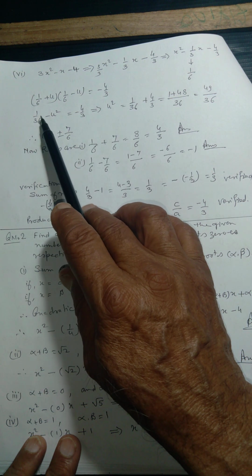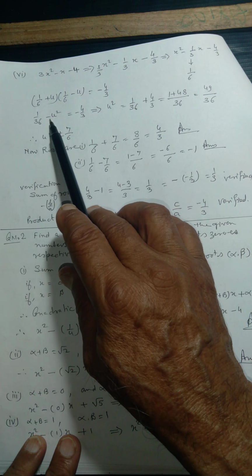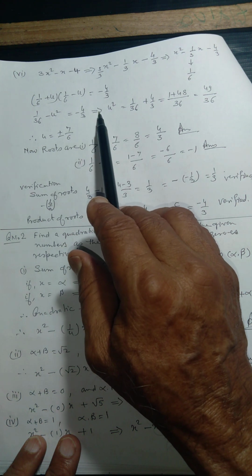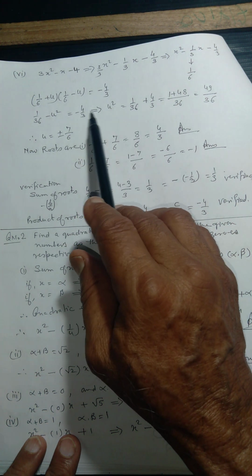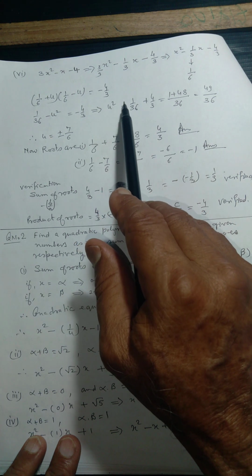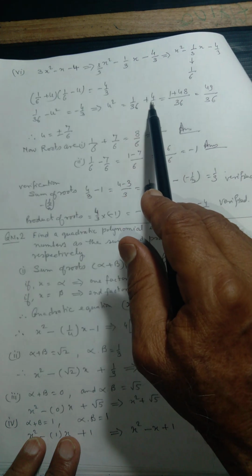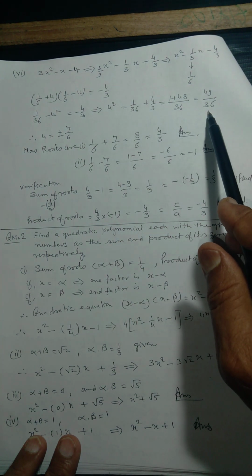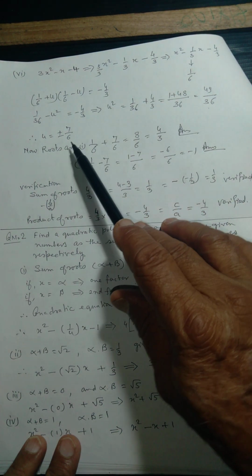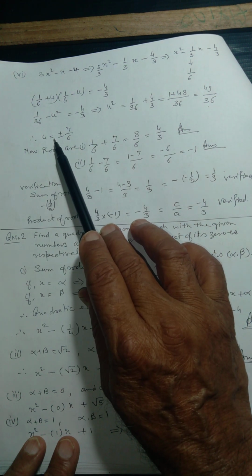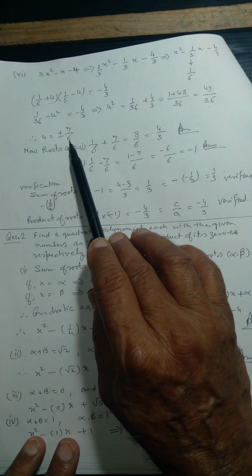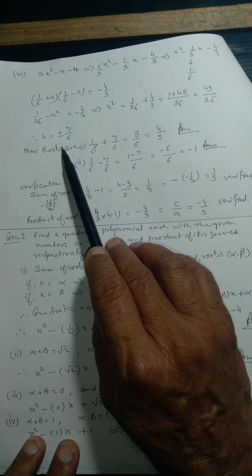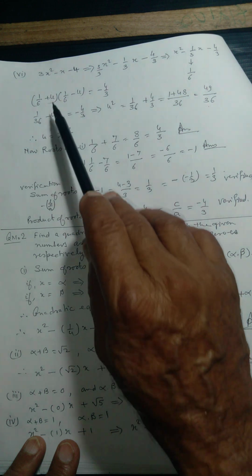You just solve it, you will get 1 by 36 minus u square equal to minus 4 by 3, and again transposing this, you will get u square is equal to 1 by 36 plus 4 by 3. You solve it, you will get 49 by 36. So the value of u is equal to plus minus 7 by 6.